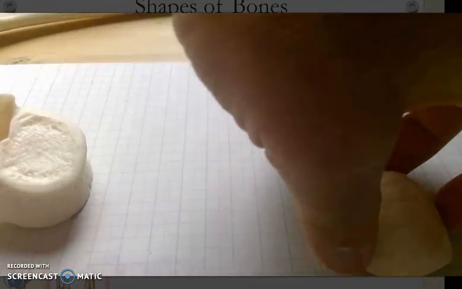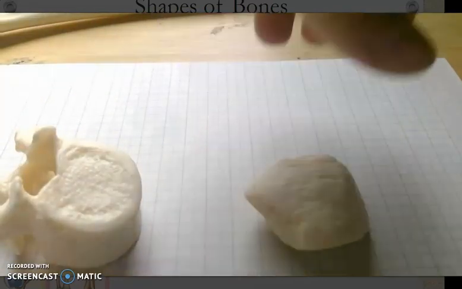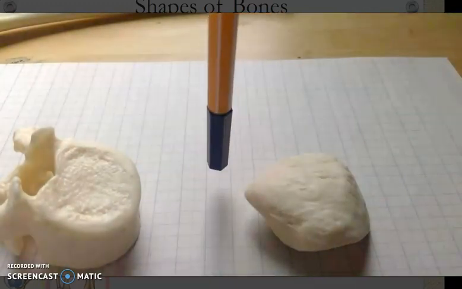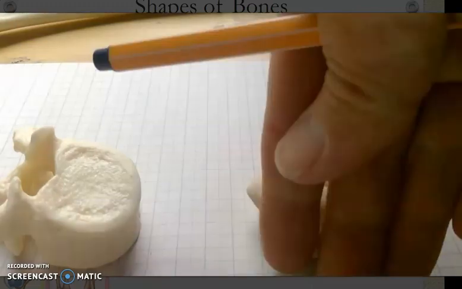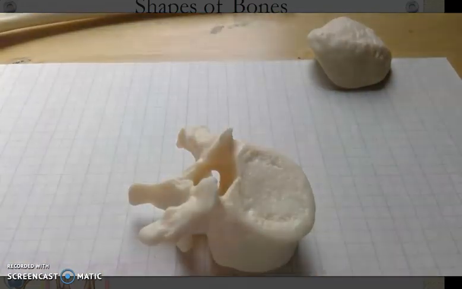Okay. Let's work on our naming system. This bone right here, it's basically a square. It's a knee bone, so it's considered a short bone. Now, this guy, what the?